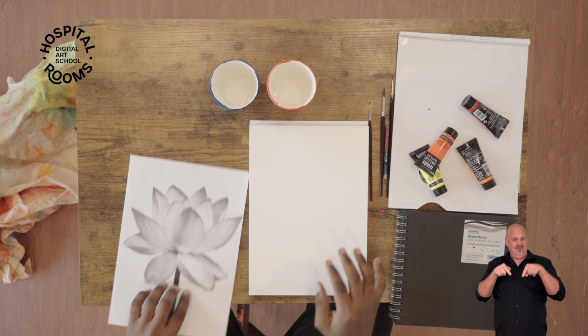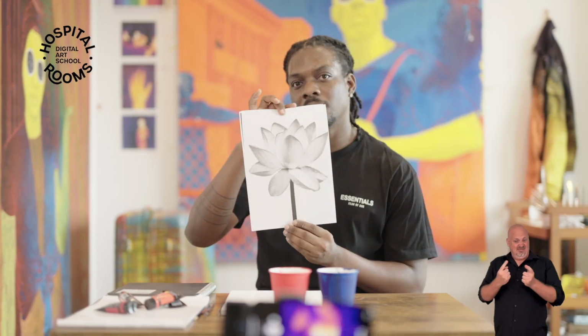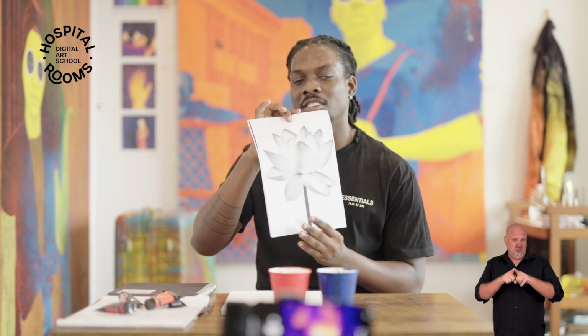You'll see an amazing, incredible lotus flower in the pack that was given to you. That's the reference I'll be using to make this painting. So I hope you join me and let's have fun.